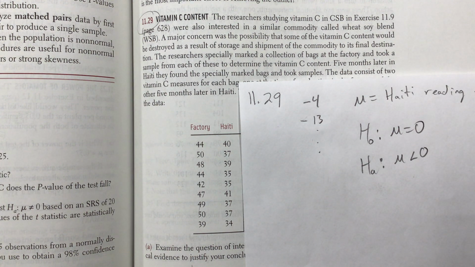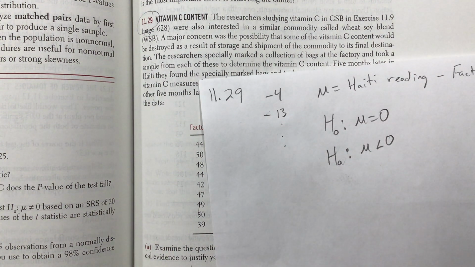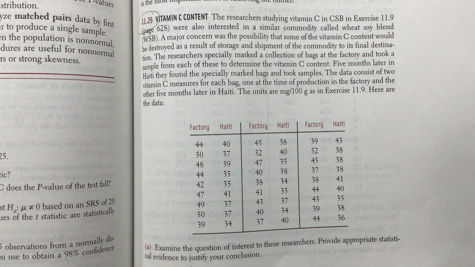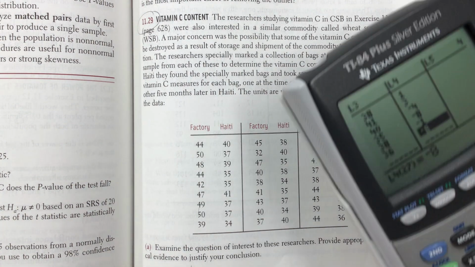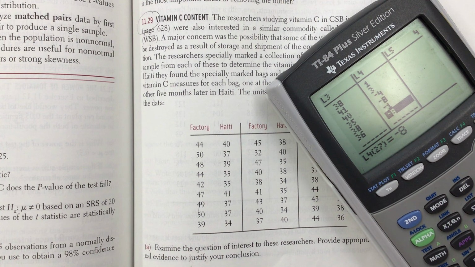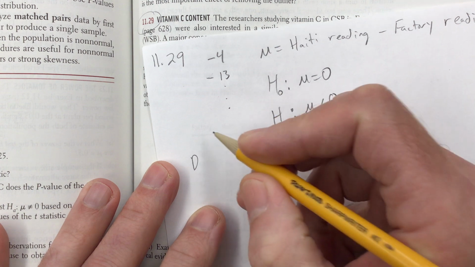We can treat this as an SRS, right? It either says SRS or it doesn't really matter. If you're randomly selecting bags from a shipment, we can treat that as an SRS. And the population size for vitamin C is huge, so I don't have to worry about that. What is our sample size here, by the way? Let's take a look. Okay, so our sample size is 27, and we do have quite a bit of a strong right skew. So that's going to cause me to be a little bit concerned here. So I'm going to write that in my checks. But there are no outliers.